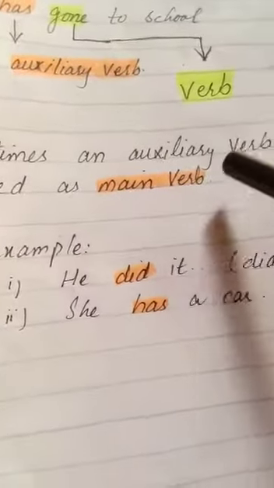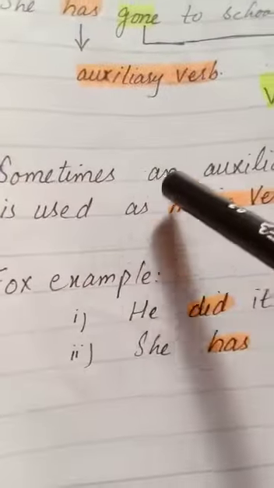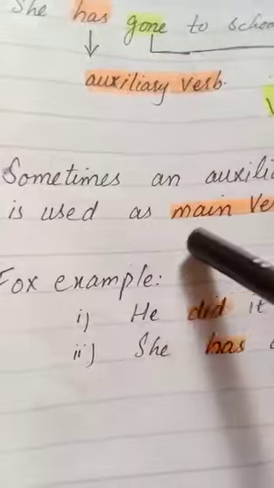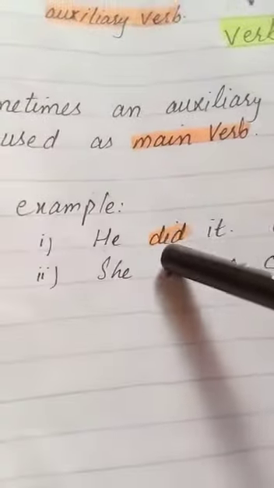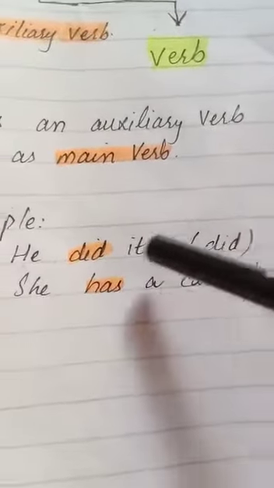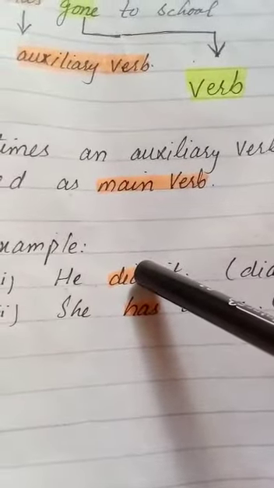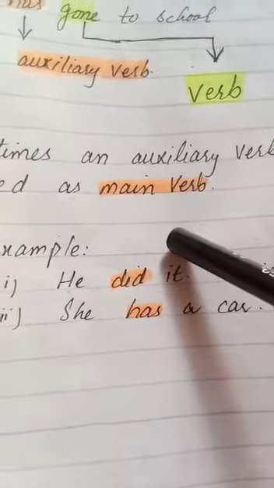Now see the next point. Sometimes an auxiliary verb, like these verbs which I have written for you, is used as a main verb. For example, he did it. Here "did" is a main verb, not a helping verb.